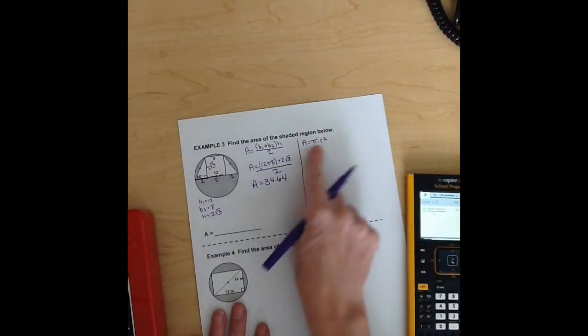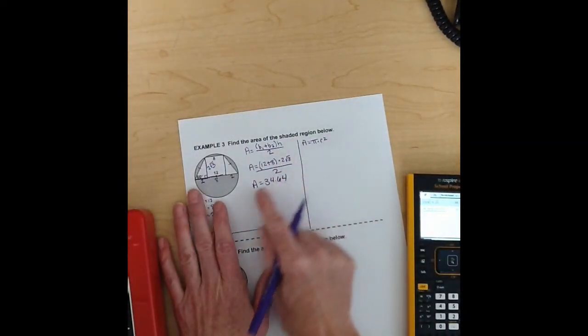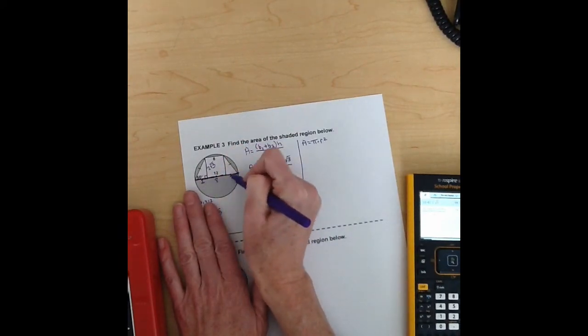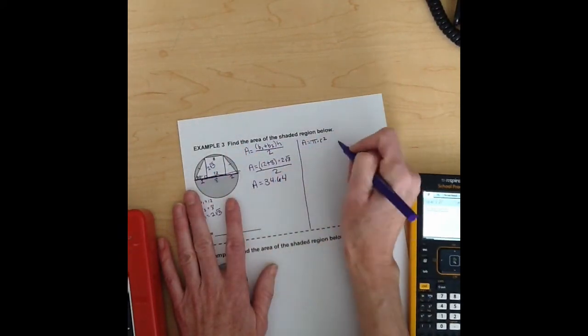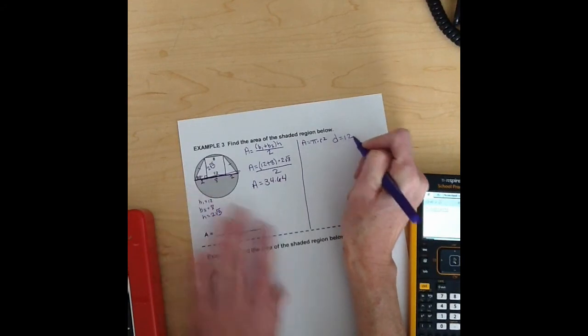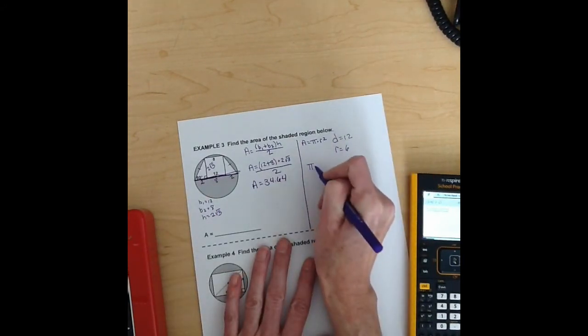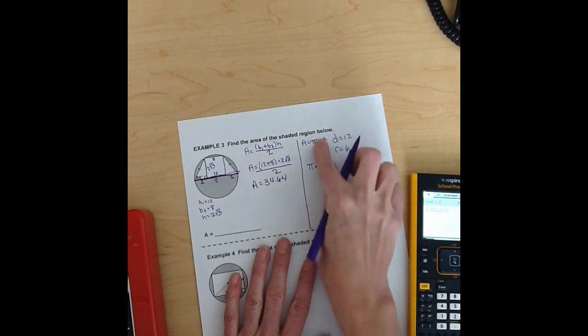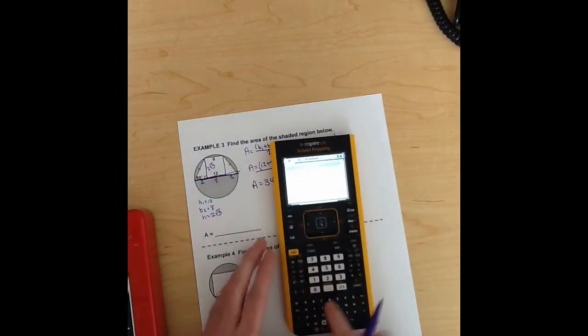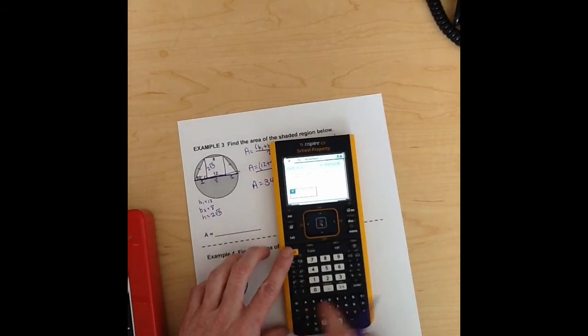Now I'm going to do the area of the circle. Do I know the radius? Well, sure I do. I know all the way across is 12, so I know my diameter is 12. That would mean that my radius is 6. So I'm going to go pi times 6 squared because it's pi times the radius squared. So I'm going to use my pi button. It's down here.